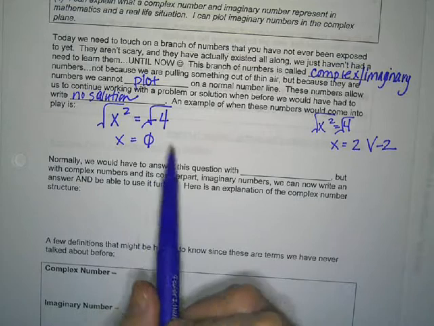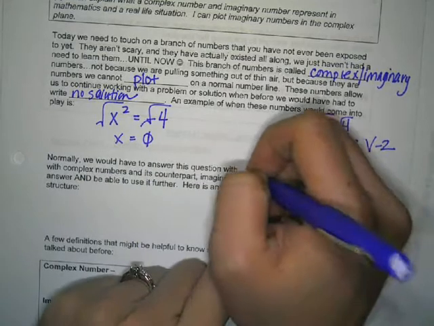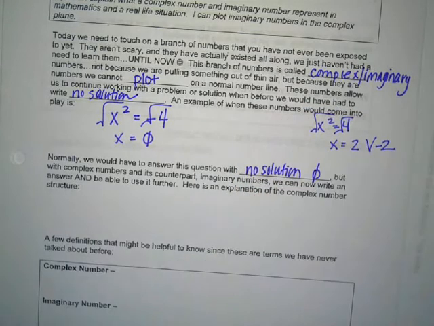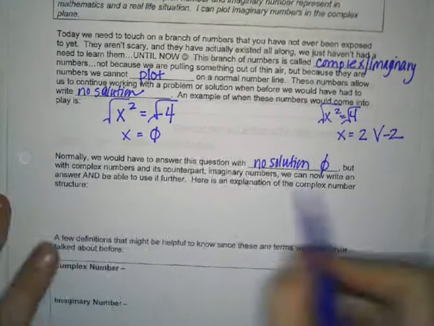So, imaginary numbers allow us to take an answer like this and actually write a solution instead of before writing no solution. Normally we would have to answer this question with no solution, which is that circle with a line through it. But with complex numbers and its counterpart, imaginary numbers, we can now write an answer and be able to use it further. So the complex number structure.